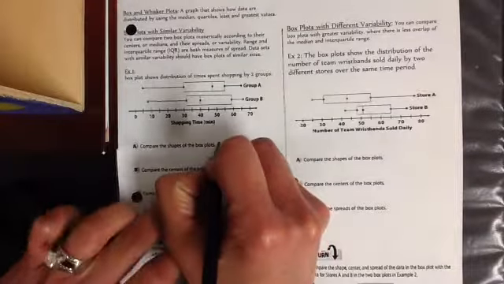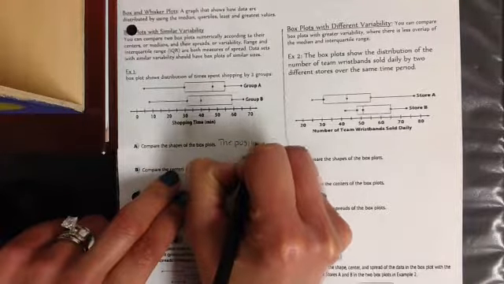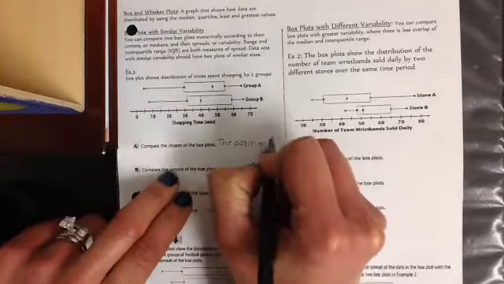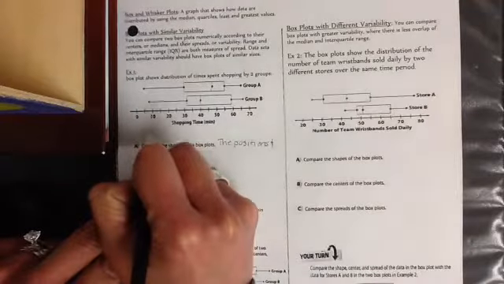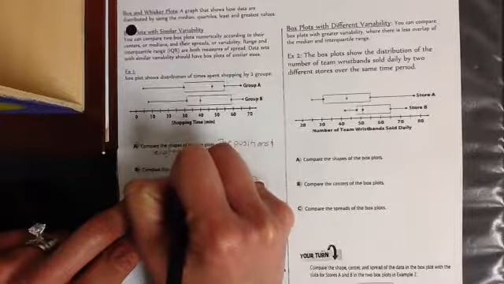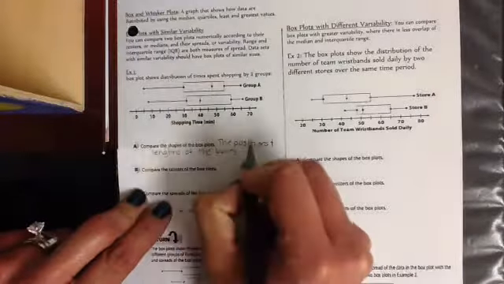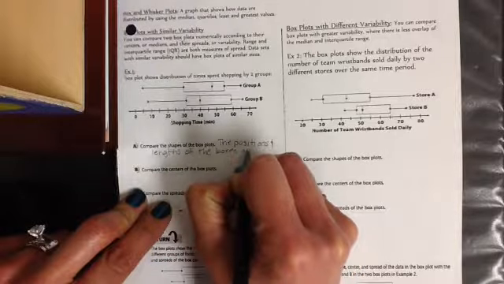I want you to write that the positions and lengths of the boxes appear similar.